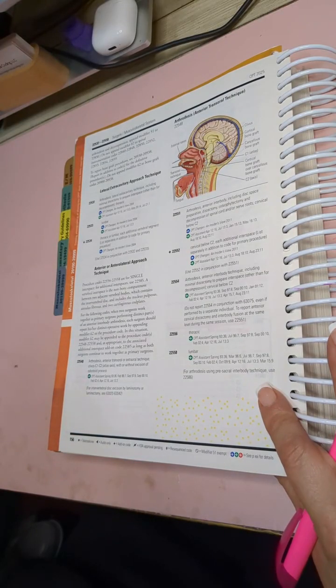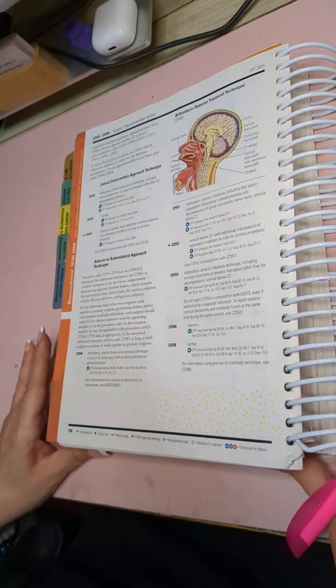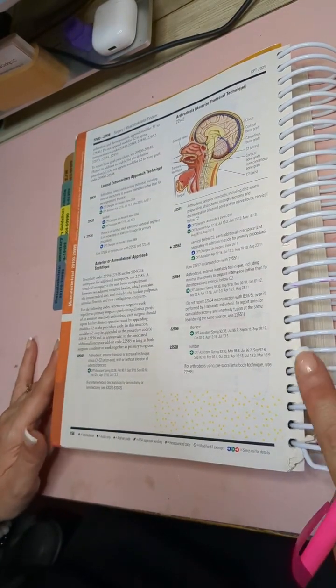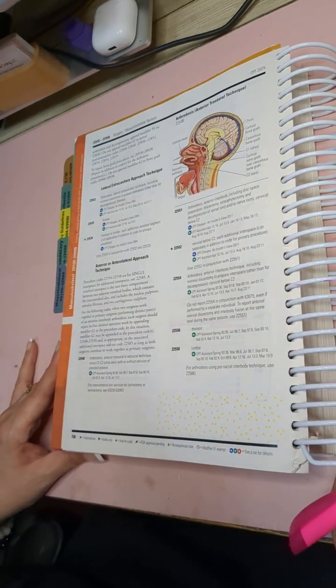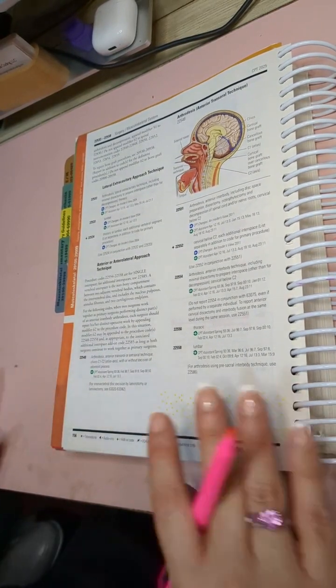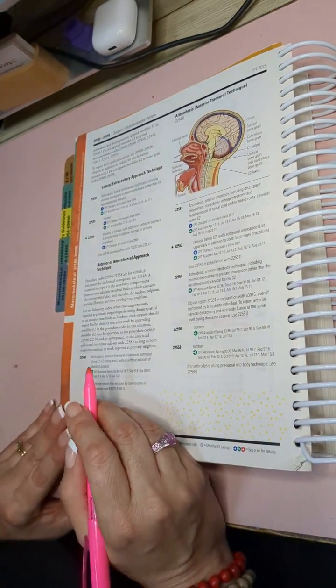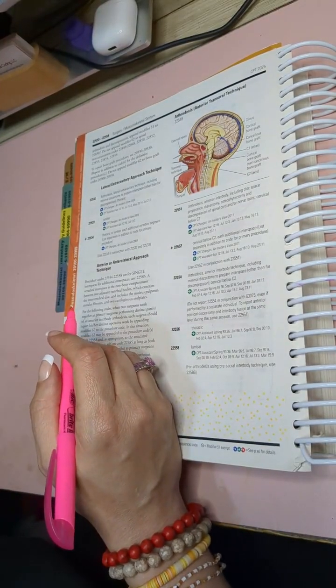Okay, Amber says medical coders should be paid more. Yeah, it depends where you work and what specialty you code, but yes, I definitely think medical coders should be paid a little more, because what they do is super important. And yeah, you're absolutely right. There definitely is a lot of knowledge. You're right.